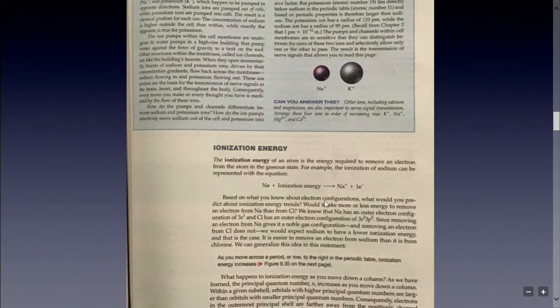And so based on electron configurations, what would you predict about the ionization energy trends? Would it take more or less energy to remove an electron from sodium than from chlorine? Well, we just said it didn't take very much energy to remove sodium's electron. Well, what about chlorine? Chlorine's begging to gain an electron. So the last thing you're going to do is steal an electron from chlorine. All right? So sodium is like the guy on the street just begging for you to come take something from him. Chlorine is like the guy on the street that's trying to get money from you by hustling. And you're not about to give up something. He's trying to hustle something from you.